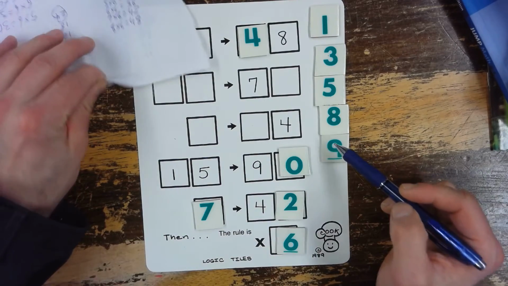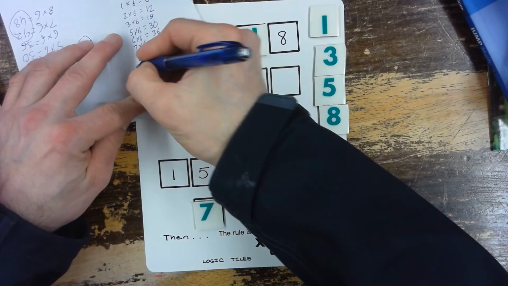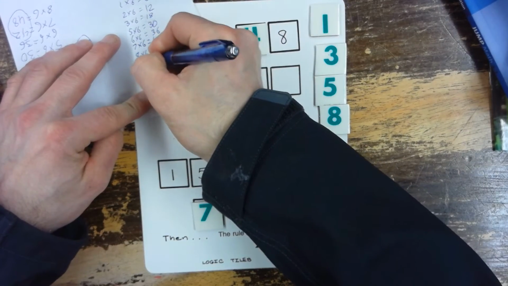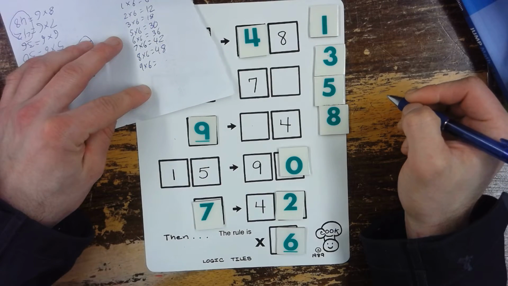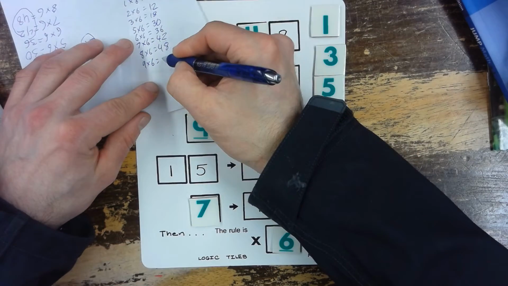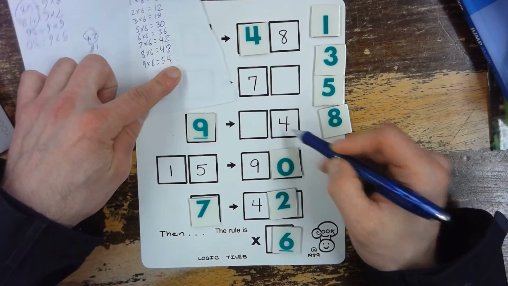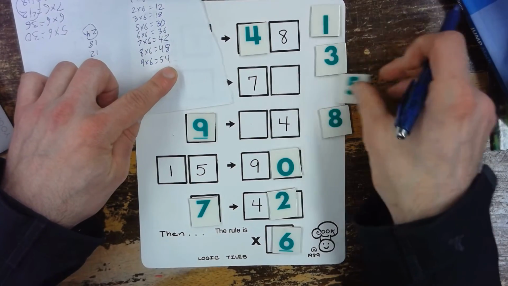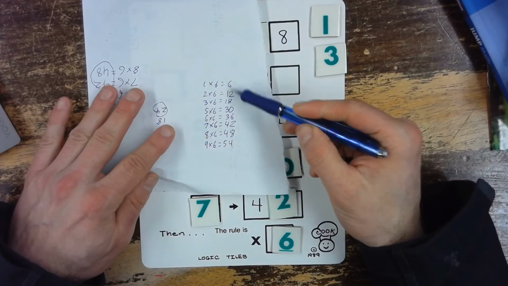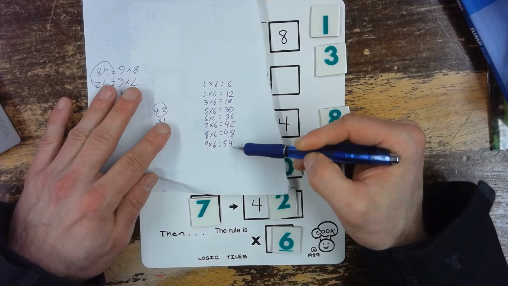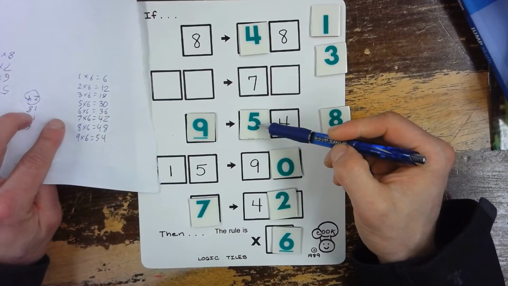I also have a 9. Let's give 9 a shot. Let's see if 9 works there. 9 times 6. 48 plus 6 is 54. Oh, check it out. Ends in a 4. Do I have a 5? Yes. Now, if you look, how many tries did that take me? 1, 2, 3, 4, 5, 6, 7, 8 different tries until I got to this number.